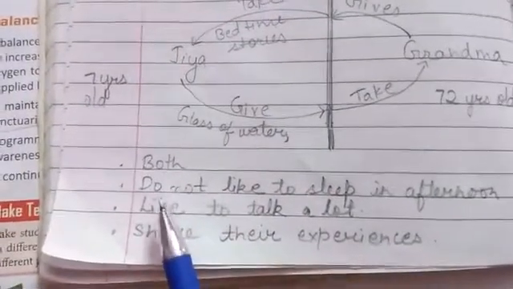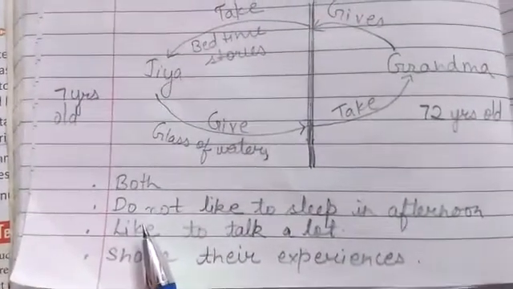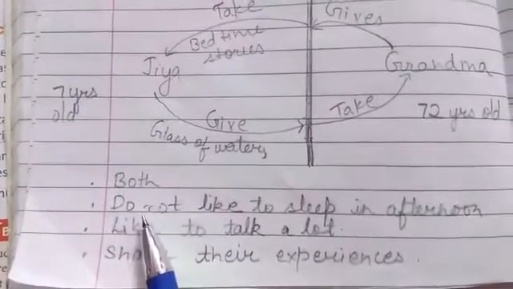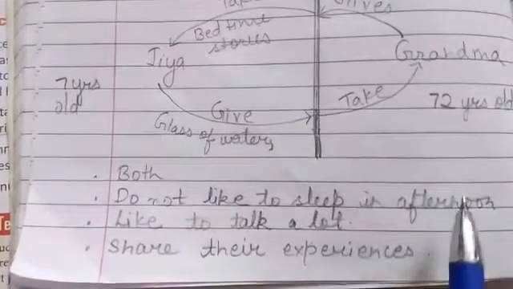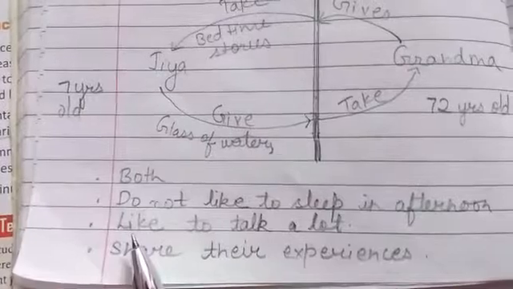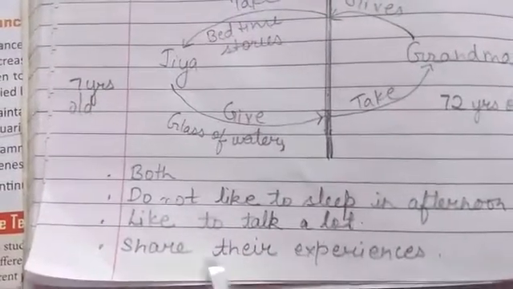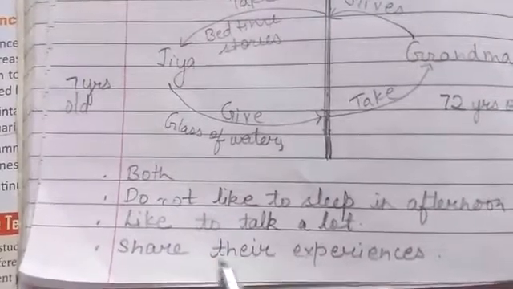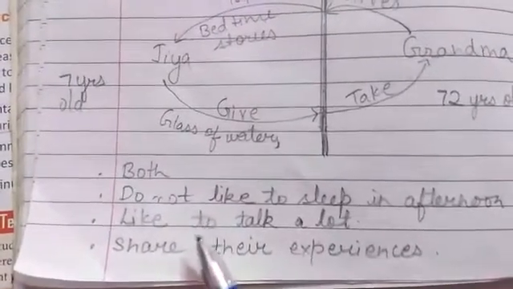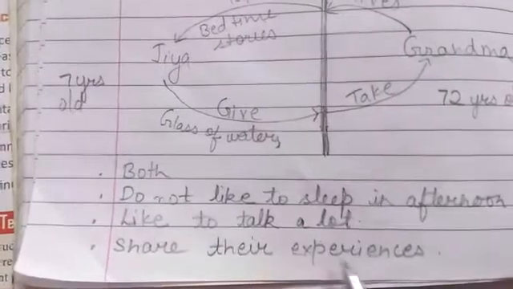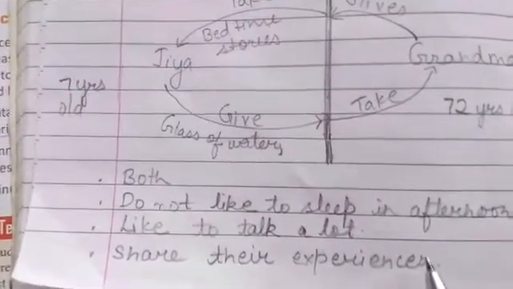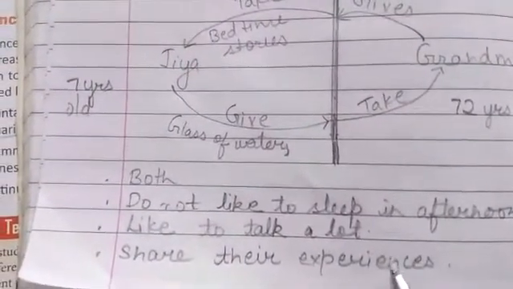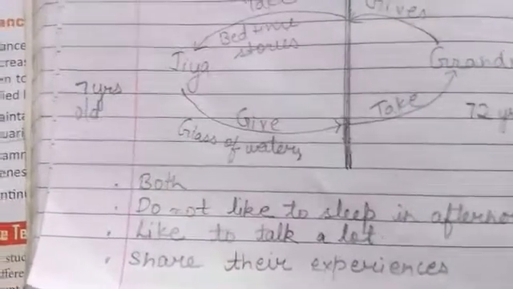Both Gia and grandma, they have some common things to share, that is both of them do not like to sleep in the afternoon. Both of them do like to talk a lot. Both of them like to share their experiences. For example, Gia shares her experiences of the school classes while her grandma shares the experiences of her past life, telling her so many stories.